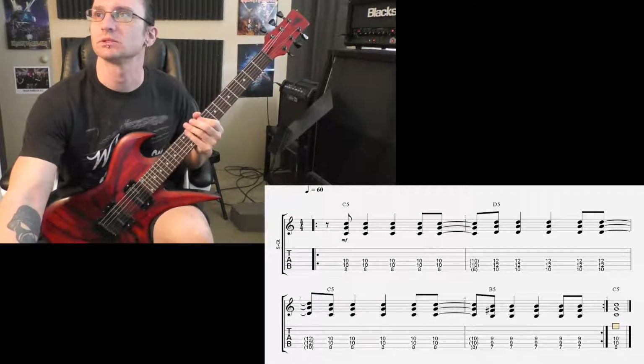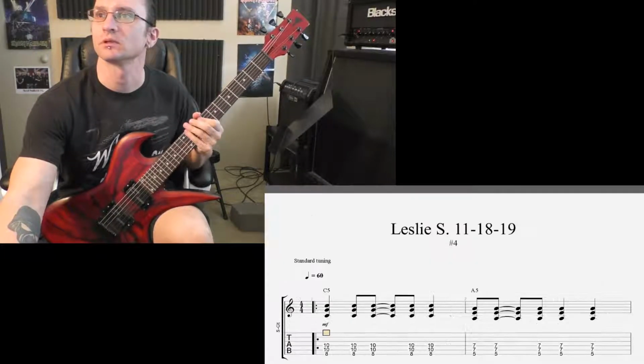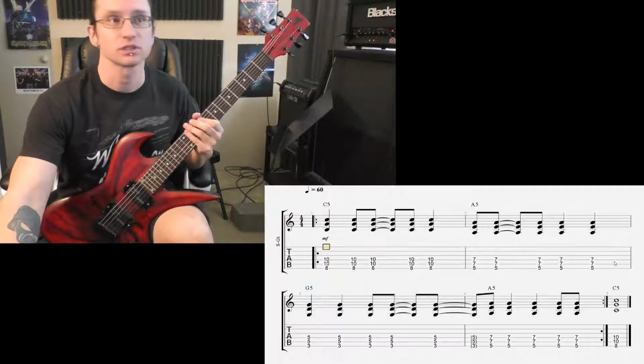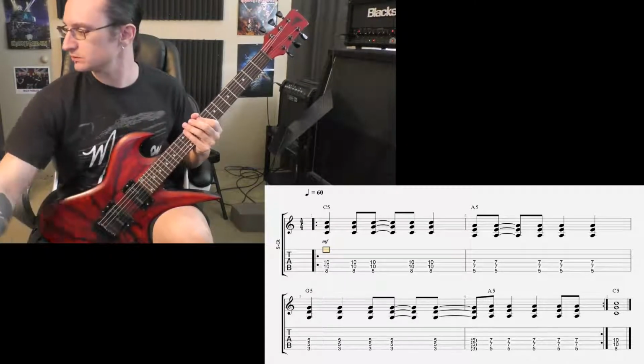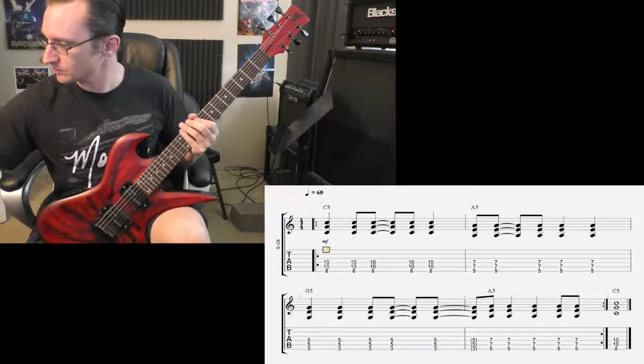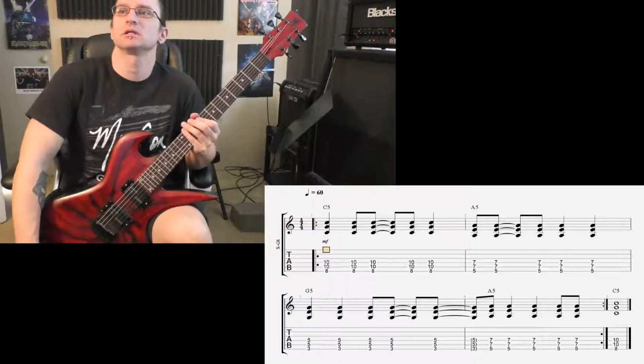Right, number 4. So make sure you can count it with the click before you start applying the chords. So let's start with that. I'll count off 4 so you know when I'm going to begin.